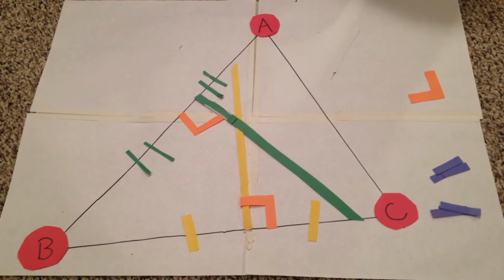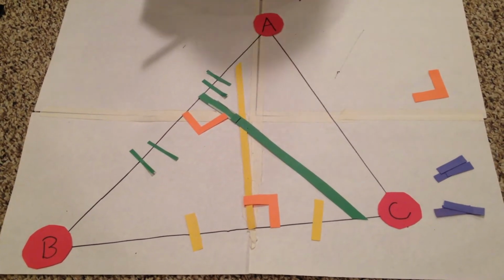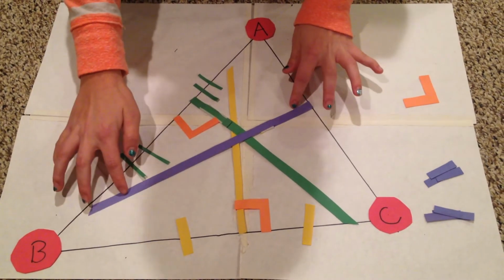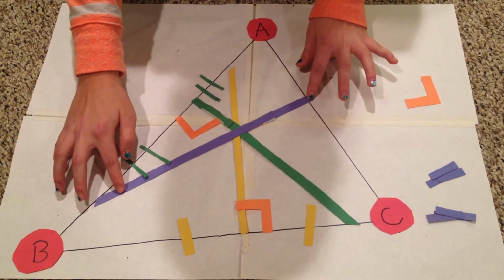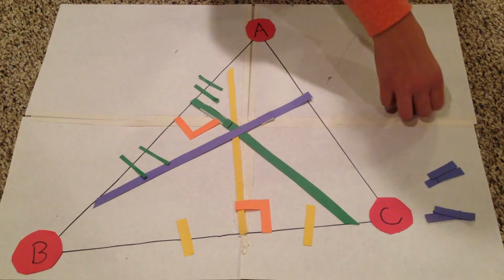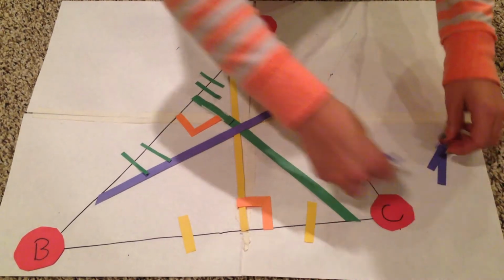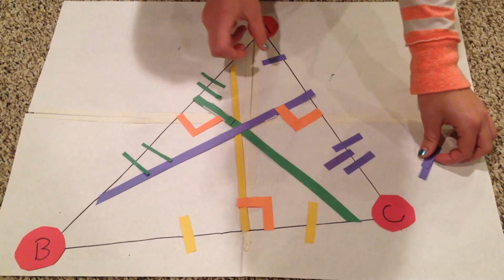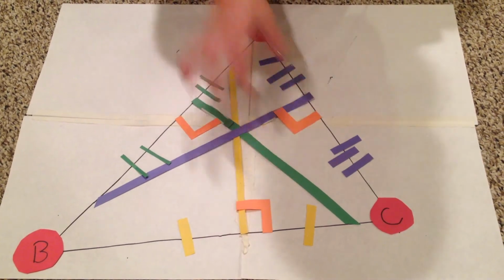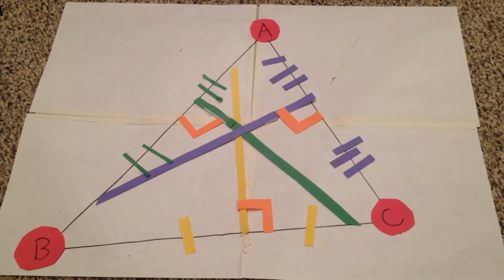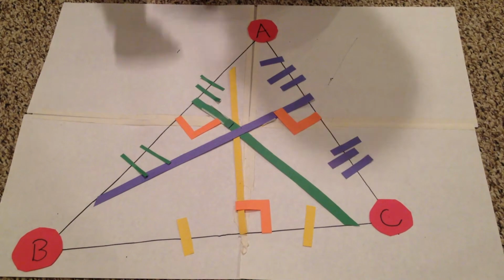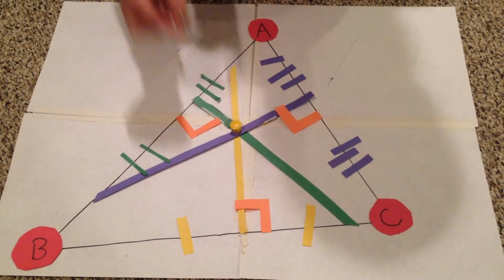Lastly, they found the perpendicular bisector of segment AC. The point where all three perpendicular bisectors intersected is called the circumcenter.